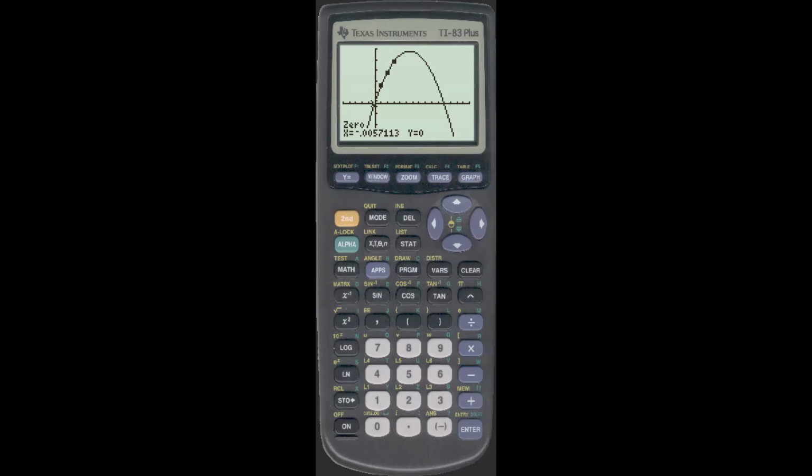Okay. The y-intercept is pretty easy to calculate. There are a couple of ways to do it. You already know it from the equation. The y-intercept is when x is 0, so it's just 1. Now the other way to do it is to go back to second calc, and use the value.